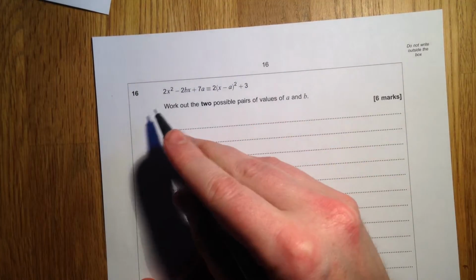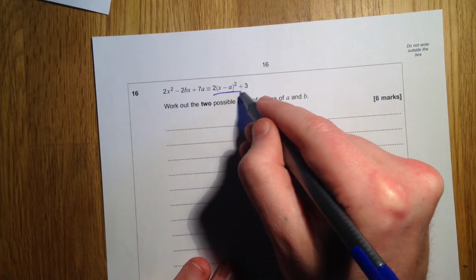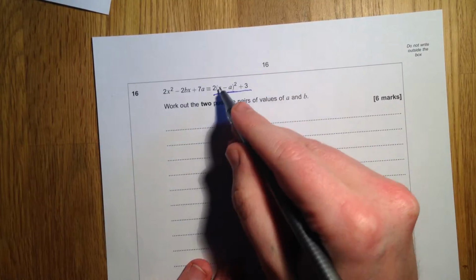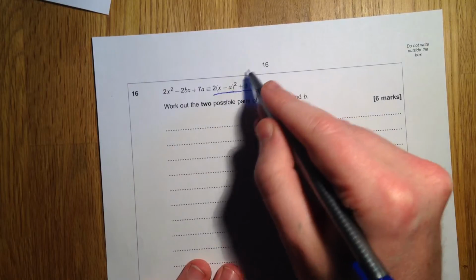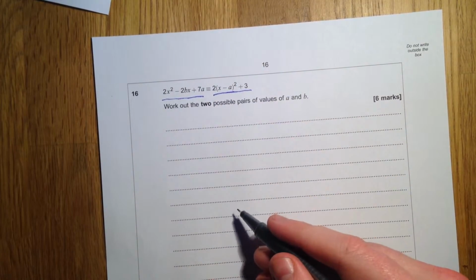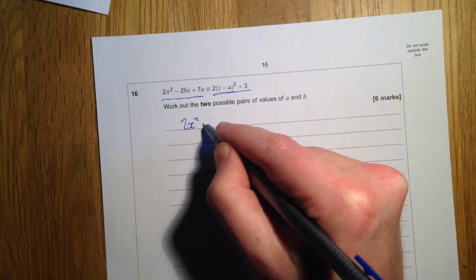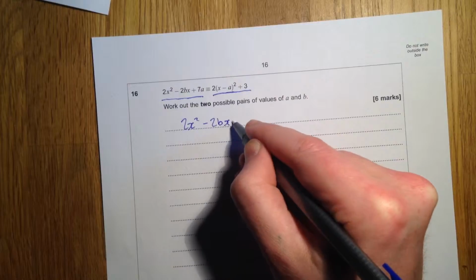So I look at this equation on question 16, and this looks like completing the square. We've done completing the square, so we're going to do completing the square on this side, and then hopefully we'll get to equate some of the values. So this expression here, 2x squared take away 2bx plus 7a.